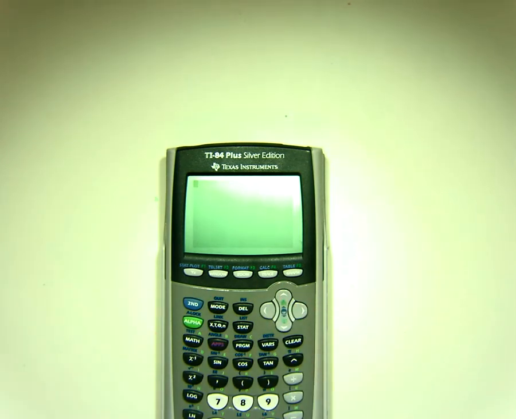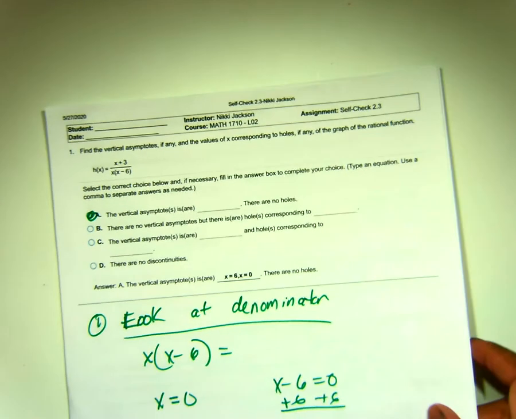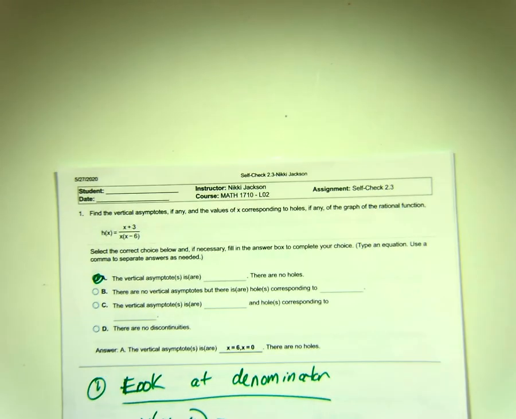I'm a visual learner, so I'm going to try to show you exactly what I mean by this. One of the things that we're doing is looking for vertical asymptotes. Hopefully you got your calculator out already. And here's what we're looking at. The example provided is (x plus 3) over x times (x minus 6).